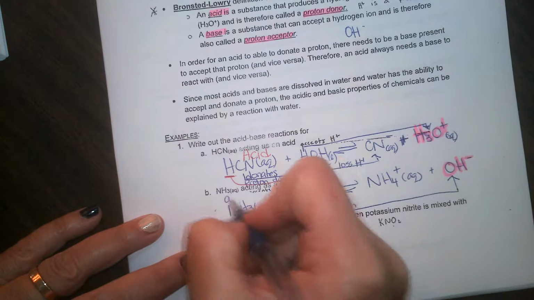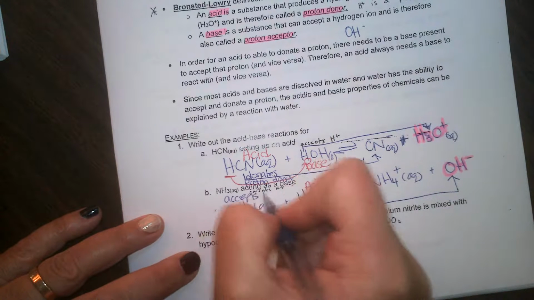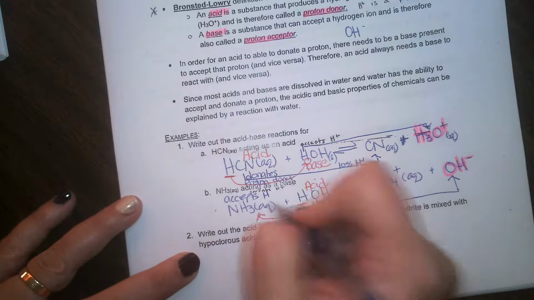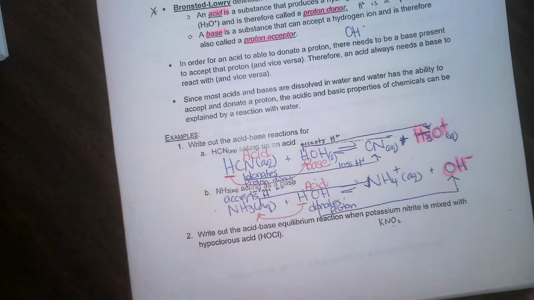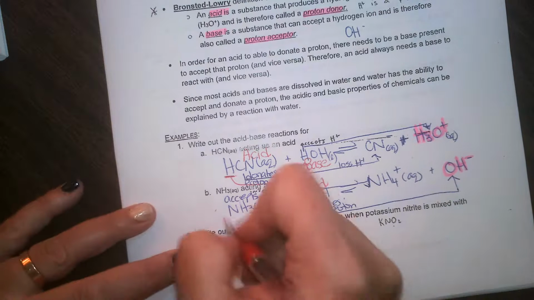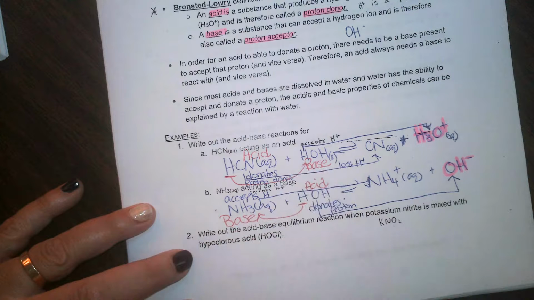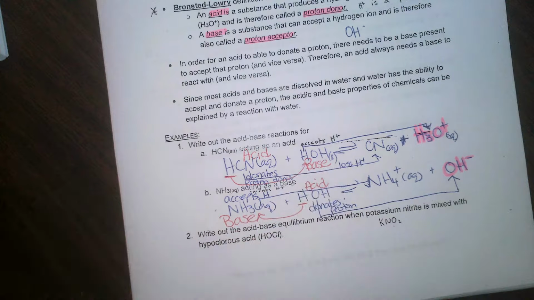This accepts the hydrogen. Let's go over top. Which means that this is the base. Okay. So same idea that we were looking at. What is the reduction reaction? What is the oxidation reaction? Same kind of concept. What's losing the proton and what's accepting the proton?